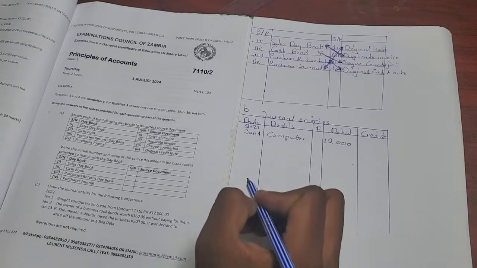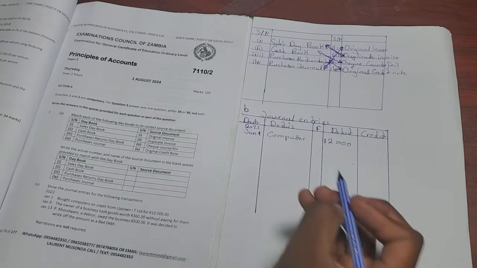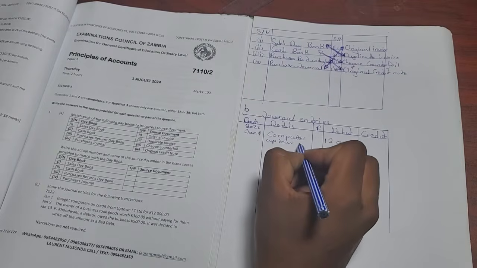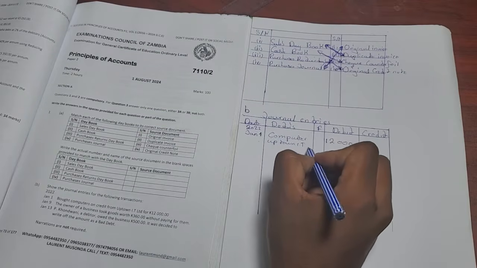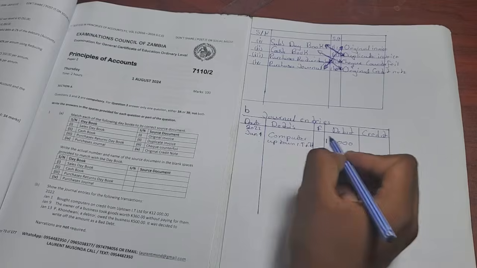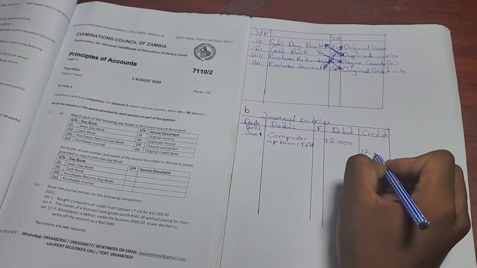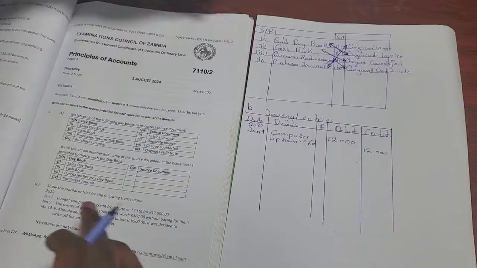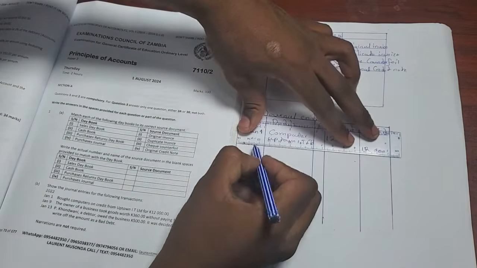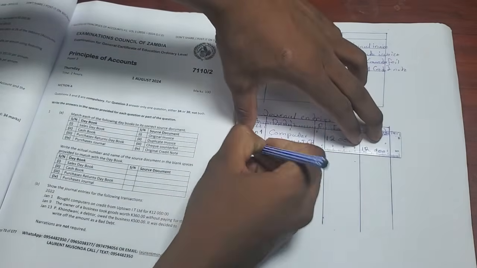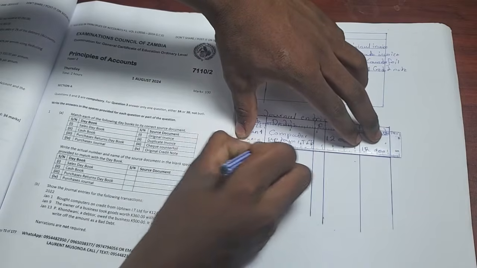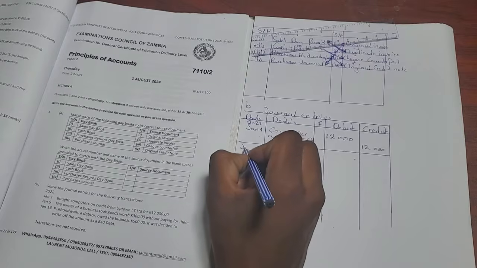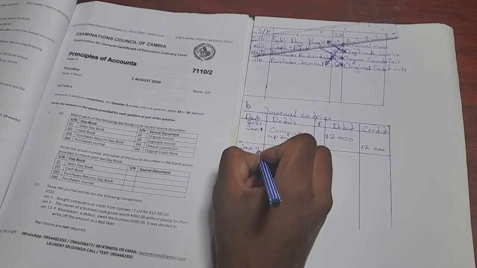Then we have Uptown IT Ltd, where he got the computer from, 12,000 as well, but to be credited. And just like that, you're done with your first transaction. So you just close up this one, then you head on to the next one, which took place on June 9th.